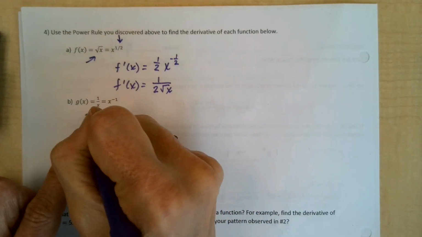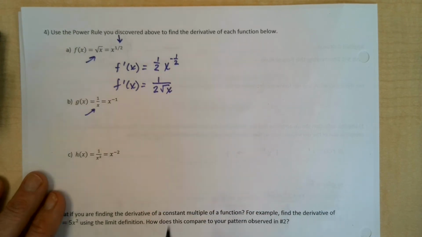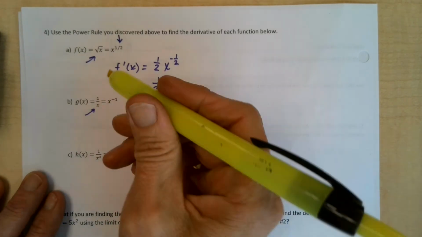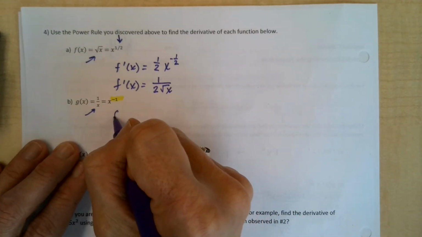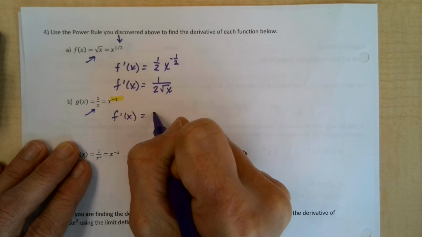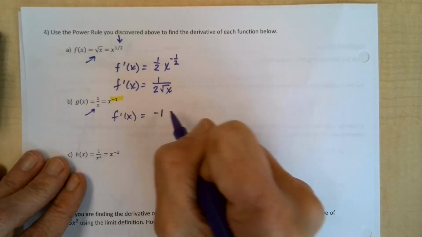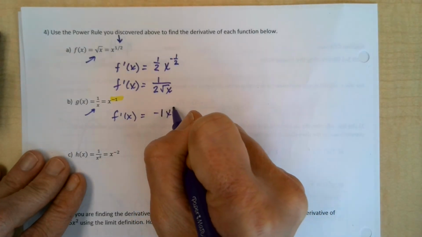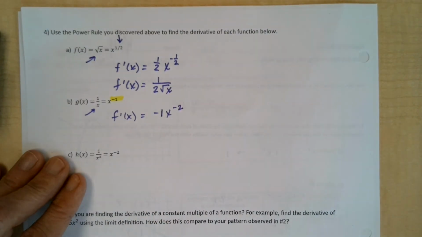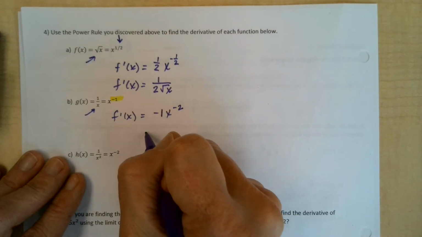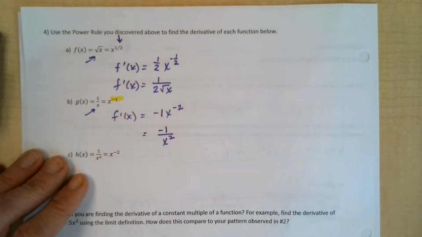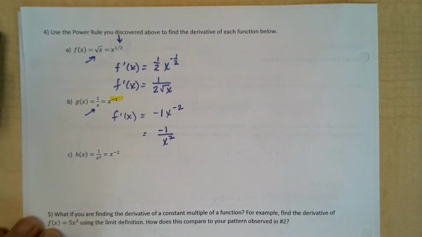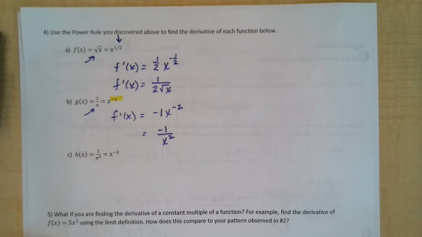If my x is in the denominator, I'm going to go ahead and write it in exponential form, because when I go to take the derivative, that negative 1 comes out in front. Then I have my x to the 1 less power. When I go to rewrite that, my negative 1 stays in the numerator, and my x moves down to the denominator with that negative exponent.